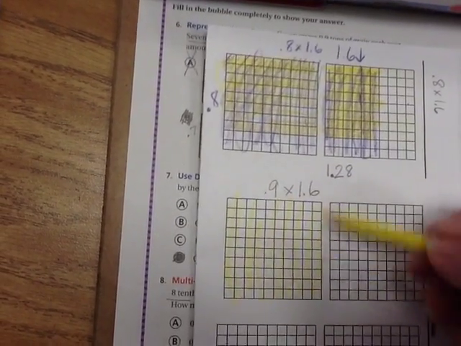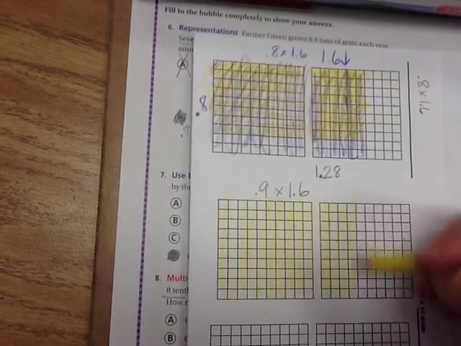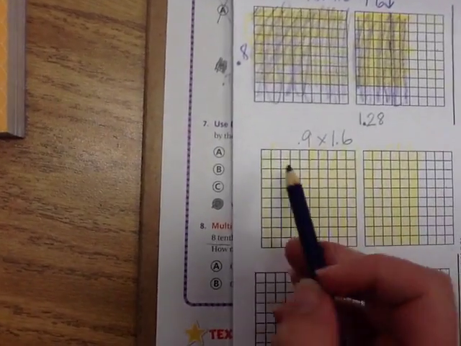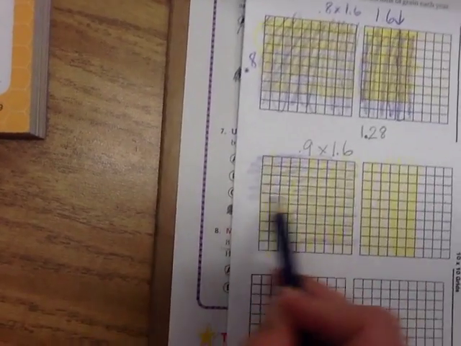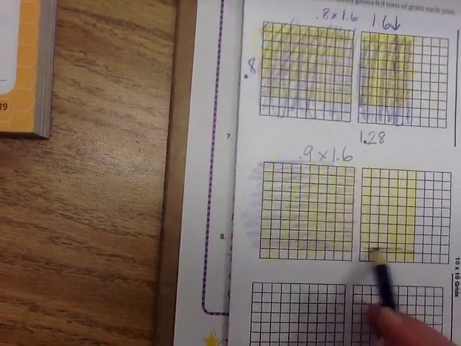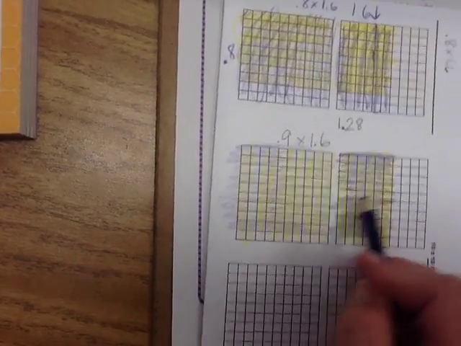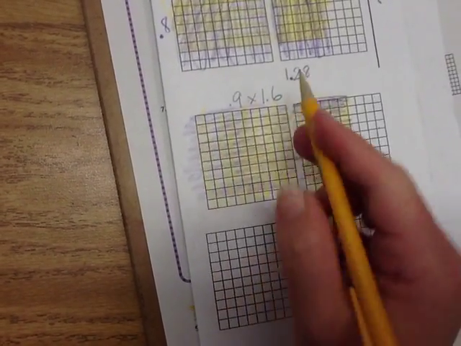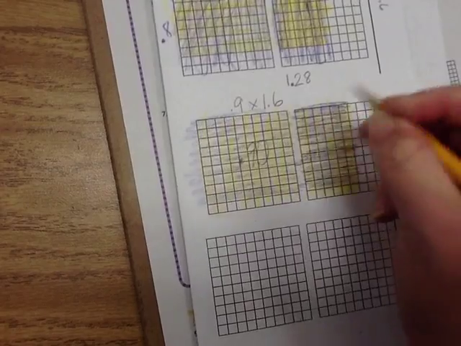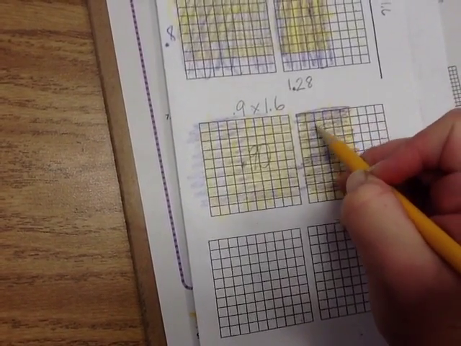1 whole, 6/10, 1/10, 2/10, 3, 4, 5, 6. And I'm going to take 9/10. 9/10 this way and 9/10 of this amount. 10, 20, all the way, this is 90, 91, 92, 93, 94, 95, 96, 97, 98, 99, 100.